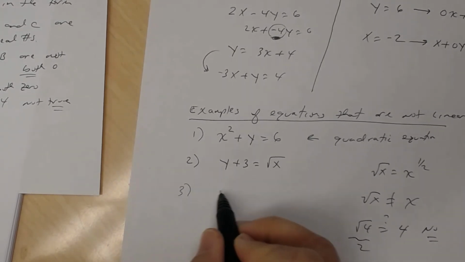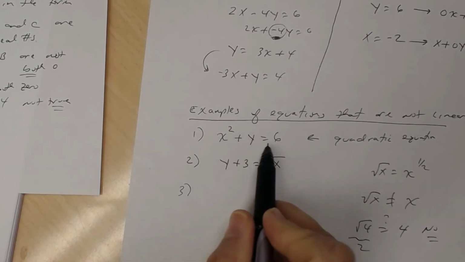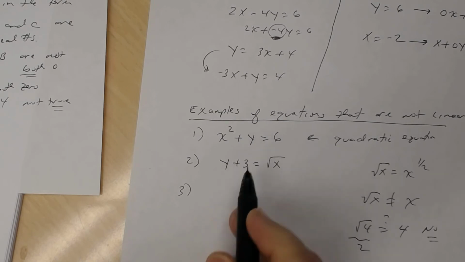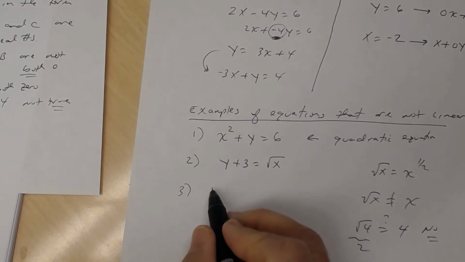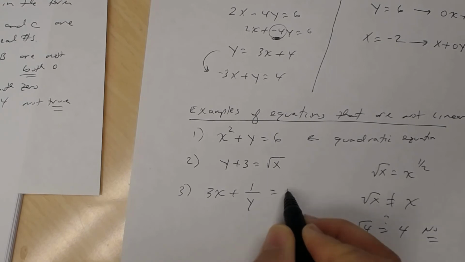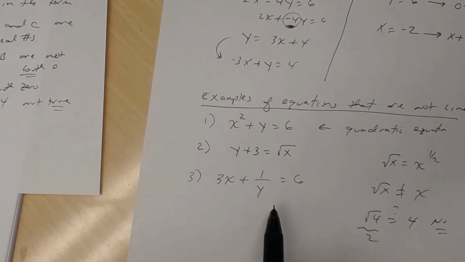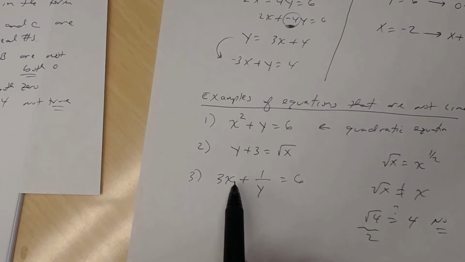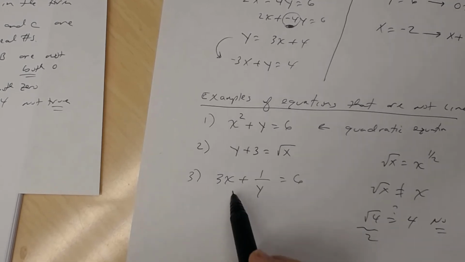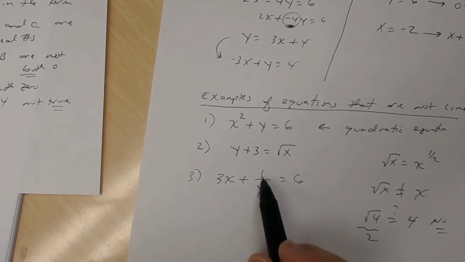Also, here's another example, and this one is going to come into play in Math 99 and college algebra. Let's say we have 1 over y equals 6. The reason why this is not linear is not because of the term 3x, because that's x to the first power, but because of this.